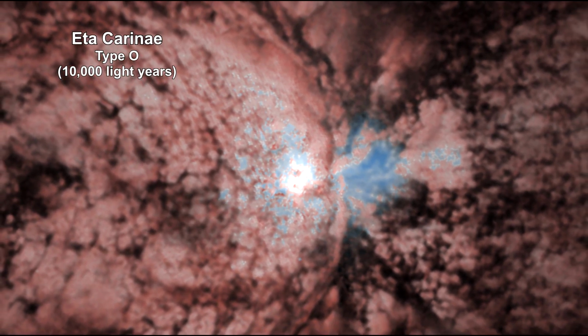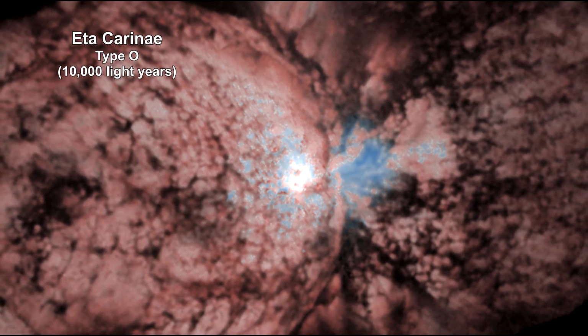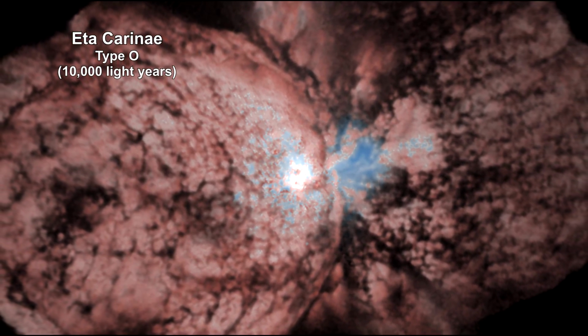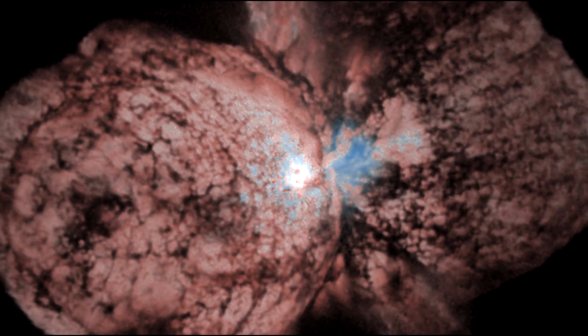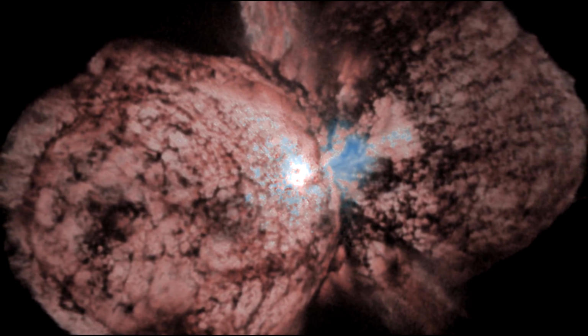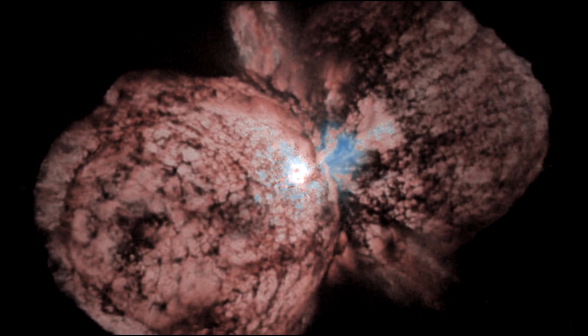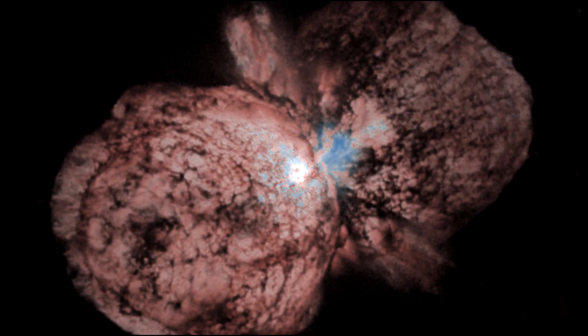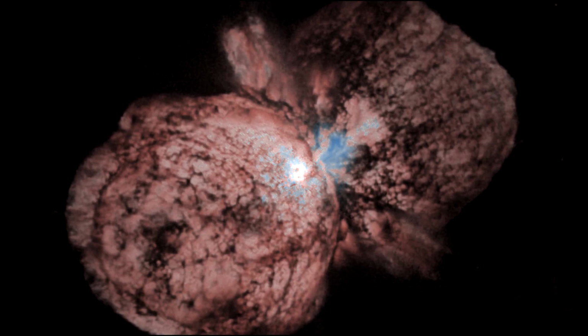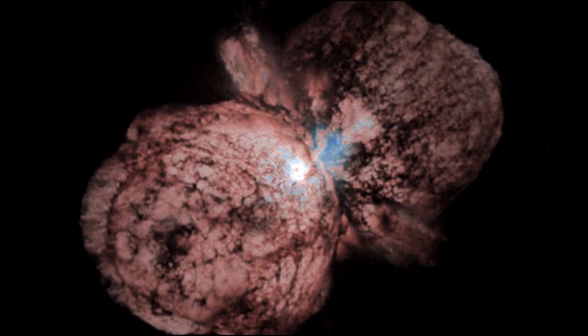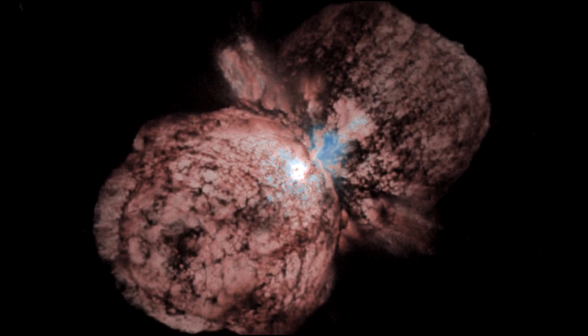Eta Carinae, 10,000 light-years away, is estimated to be 100 times more massive than our Sun. It is one of the most massive stars in the galaxy. It radiates about 5 million times more power than our Sun, and its mass, as you can see, also makes it very unstable.